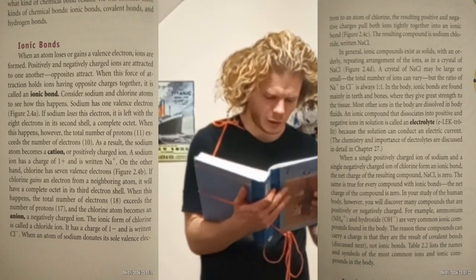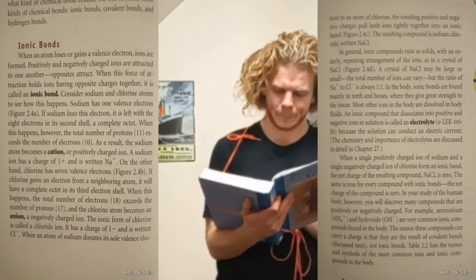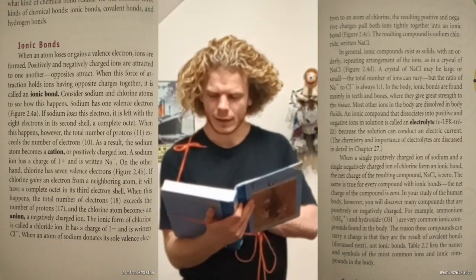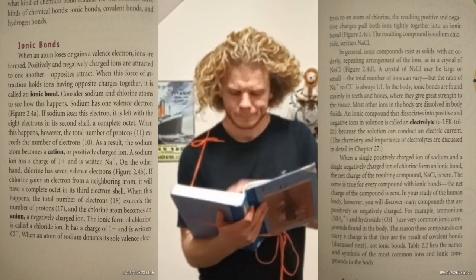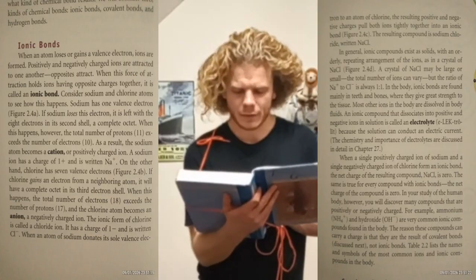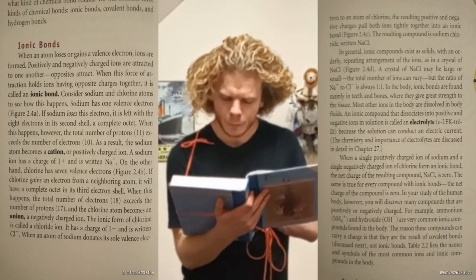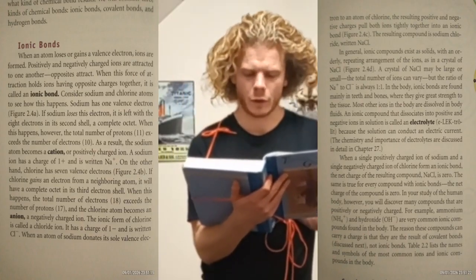When an atom of sodium donates its sole valence electron to an atom of chlorine, the resulting positive and negative charges pull both ions tightly together with an ionic bond.